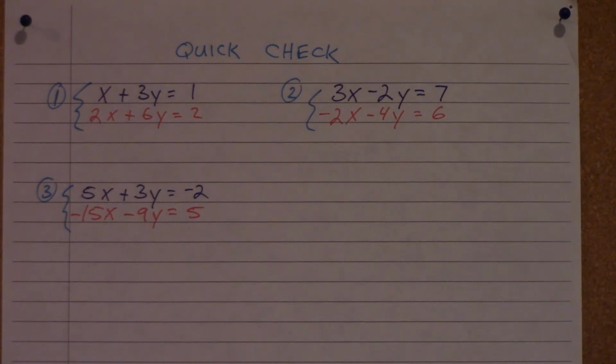6y equals 2. Number two, 3x minus 2y equals 7 and negative 2x minus 4y equals 6. And number three, 5x plus 3y equals negative 2, negative 15x minus 9y equals 5. Write those down, work them out, and then when you're ready, restart the video.